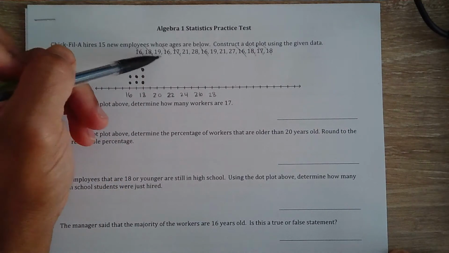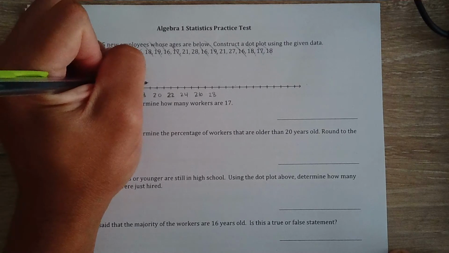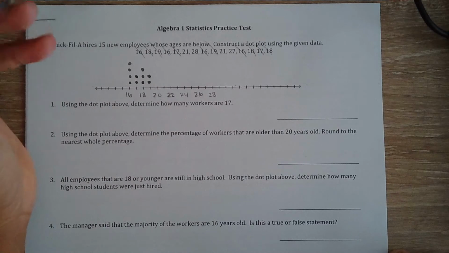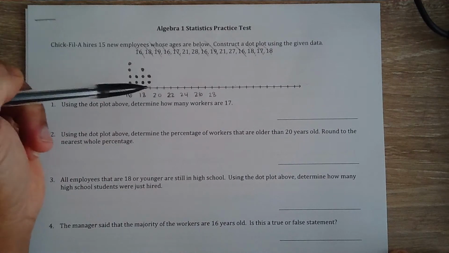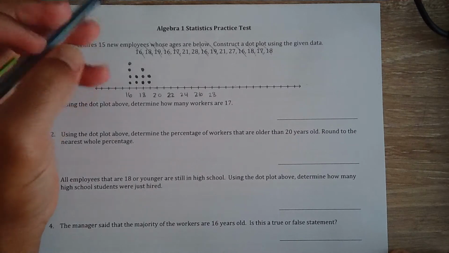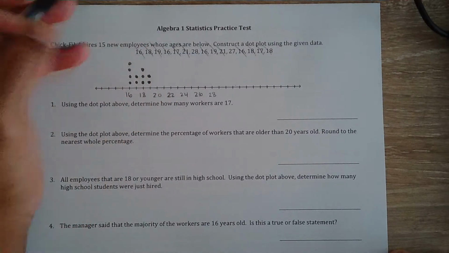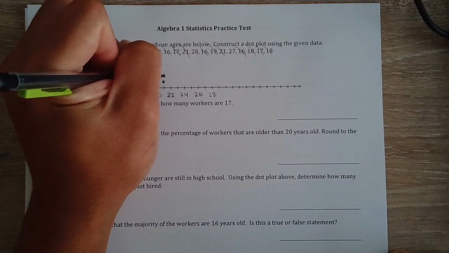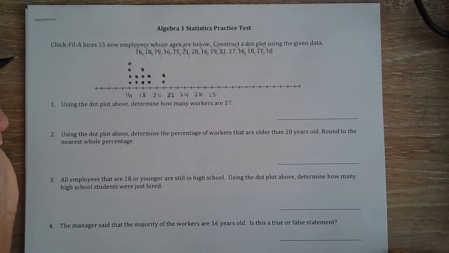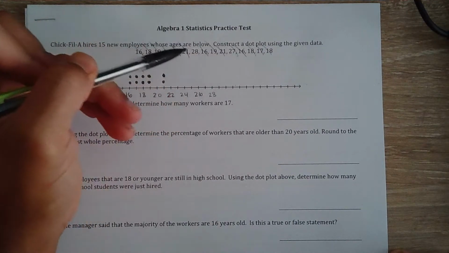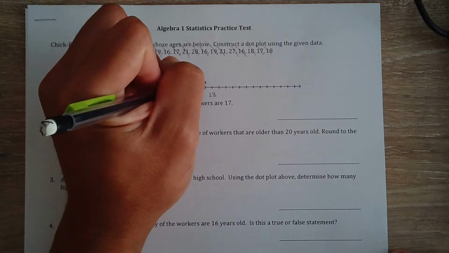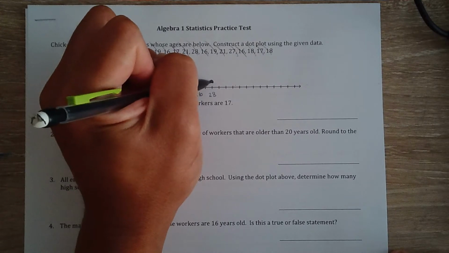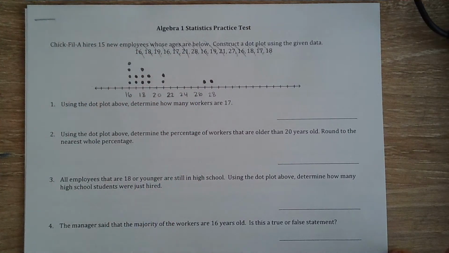Let's see, 19-year-olds, we have 1, 2. How many employees are 20? Well, there's none, so we just leave that empty. 21, there's 1, 2 employees that are 21. And then our last 2 employees are 27 and 28, so we put 1 dot for each of them all the way over there. All right, so we constructed our dot plot.